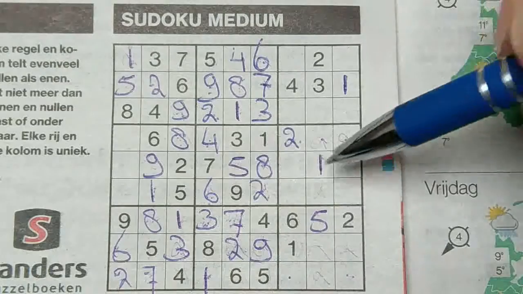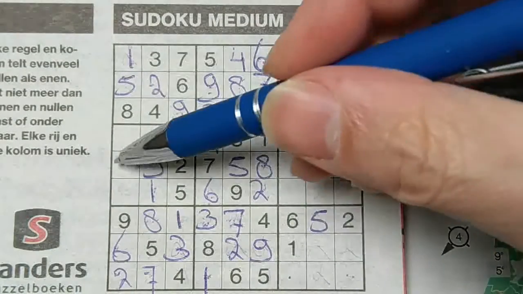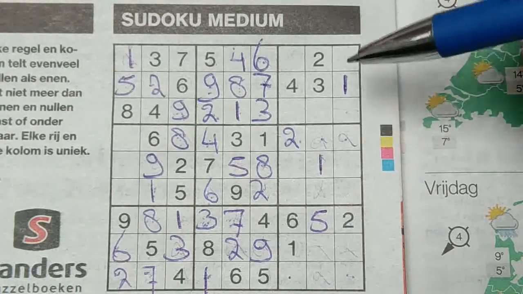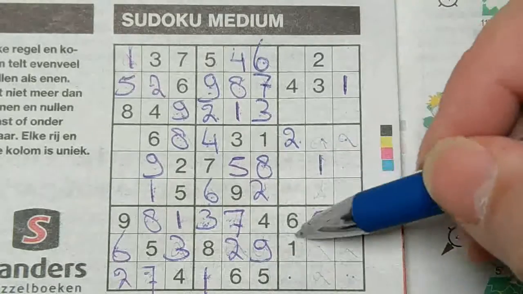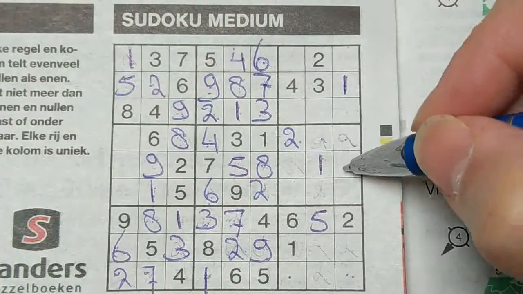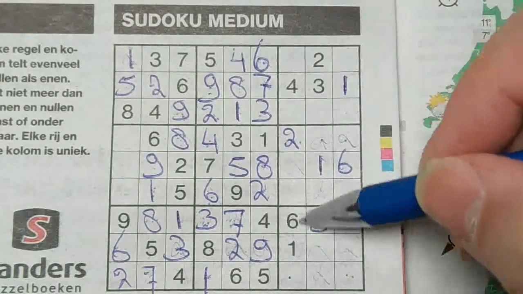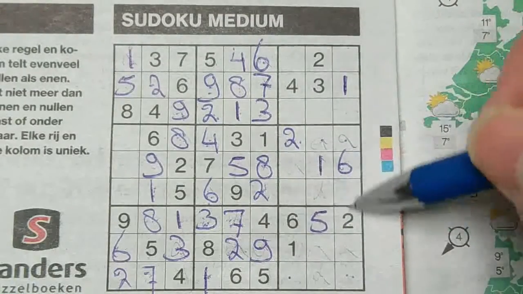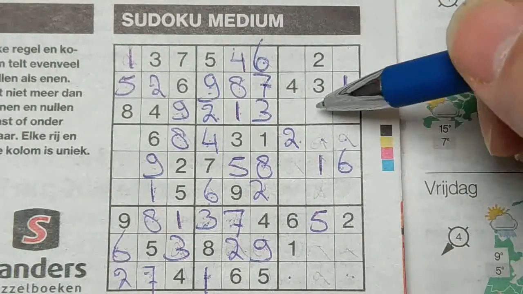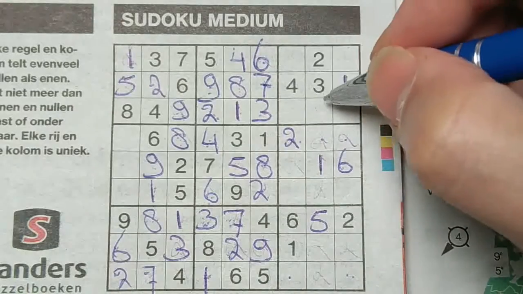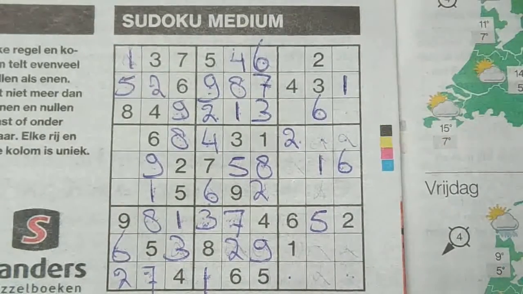6 in this row, 6 in that row. So in the middle row, the only 2 places for 6 are here or there, but we have a 6 here. No 6 there. 6 should be there. 6 in this column, 6 in the last column, so the column between, the only place for the 6 should be here.